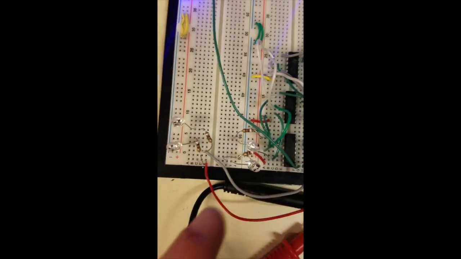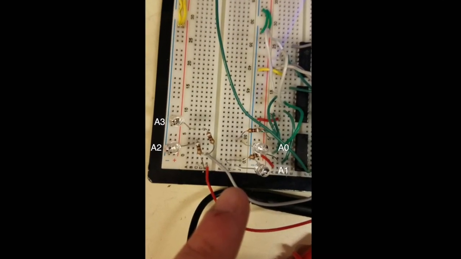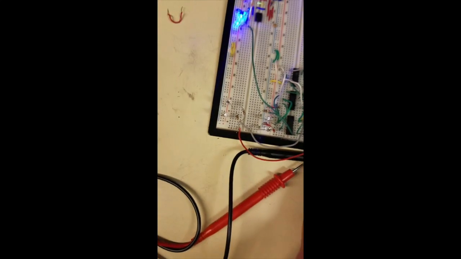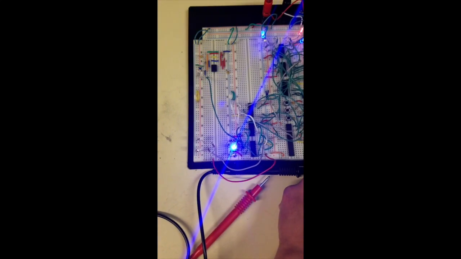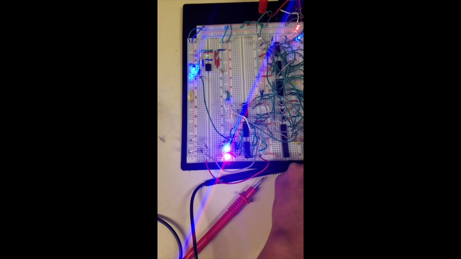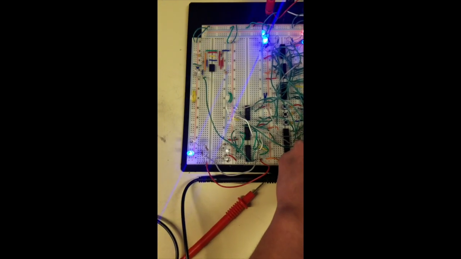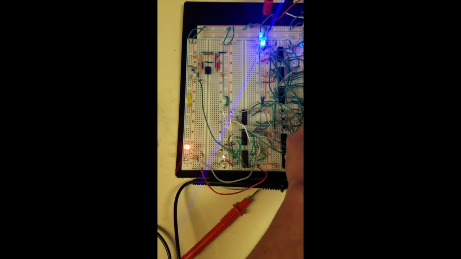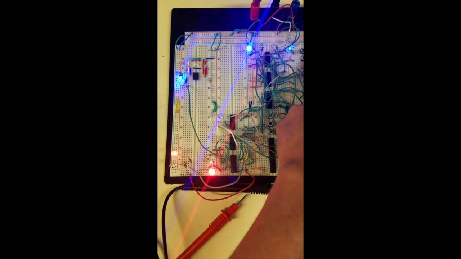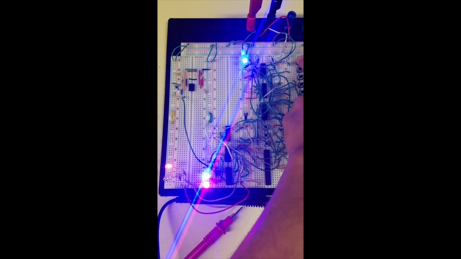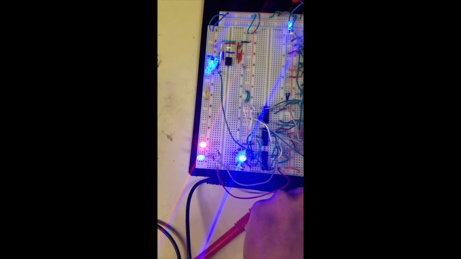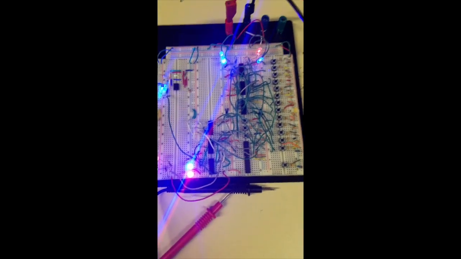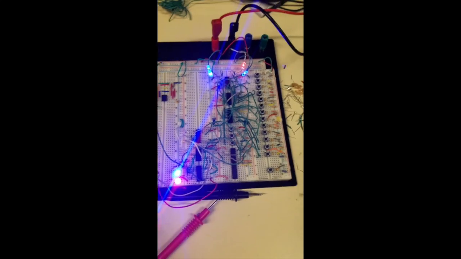So looking here, we have 1, 2, 3, 4 for our digits. So when 1 is pressed, you can see the count go 1, 2, 3, 4, 5, 6, 7, 8, 9, 10, 11, 12, 13, 14, and 15. And I've also implemented a way so it can distinguish between 0 and no buttons pressed.